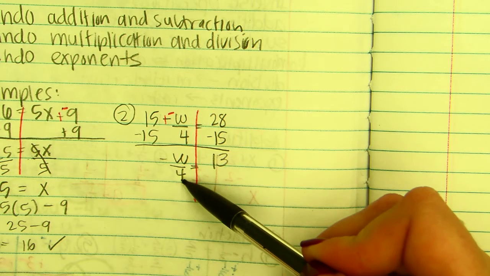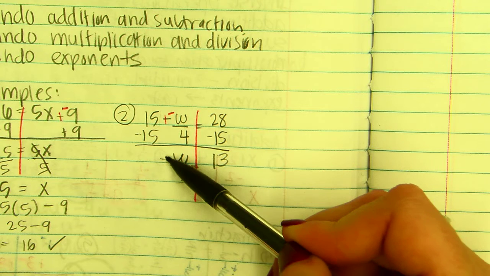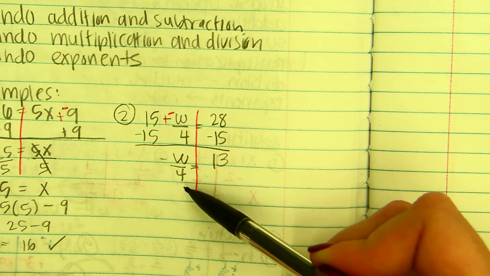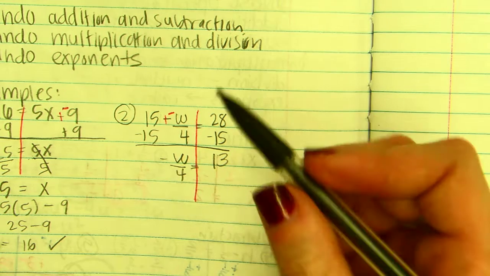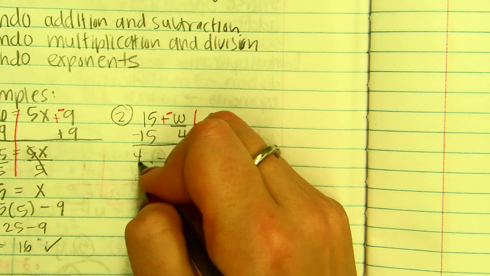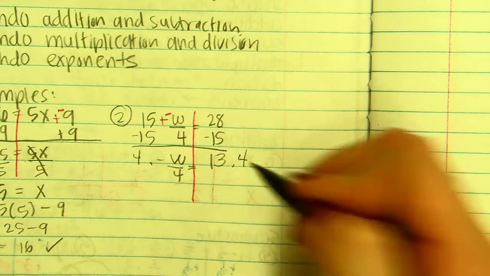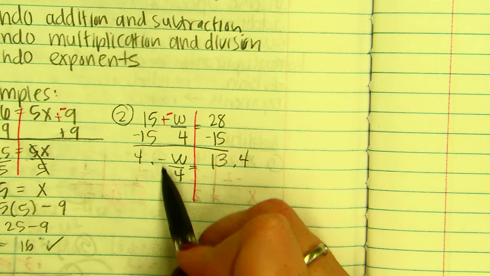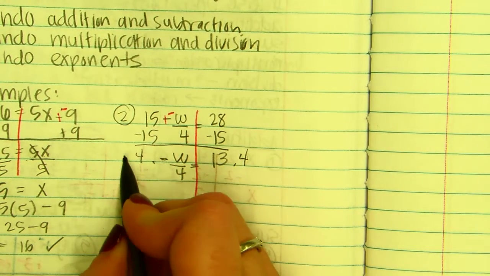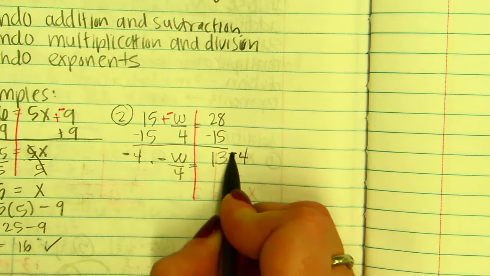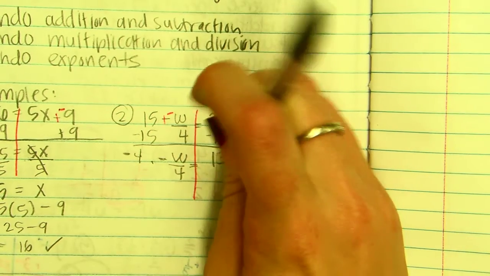Then I want to get rid of this 4 and this negative in one step. The opposite of dividing by 4 is multiplying by 4, and I want to get rid of the negative also, so I'm going to multiply by negative 4 on both sides.